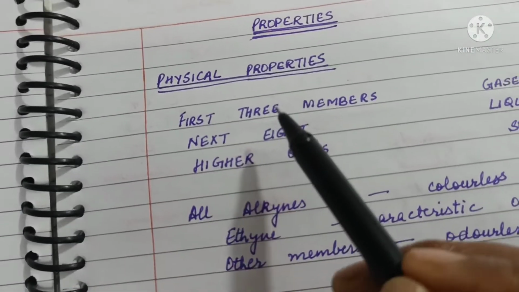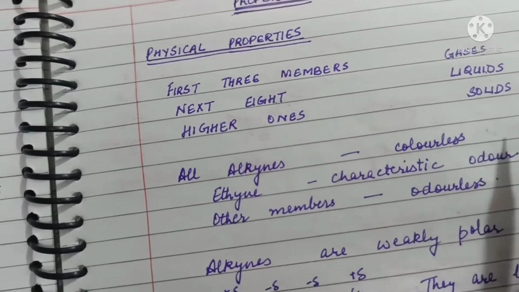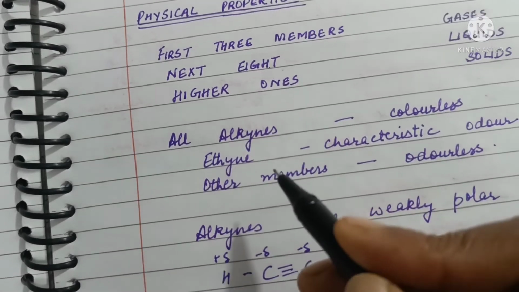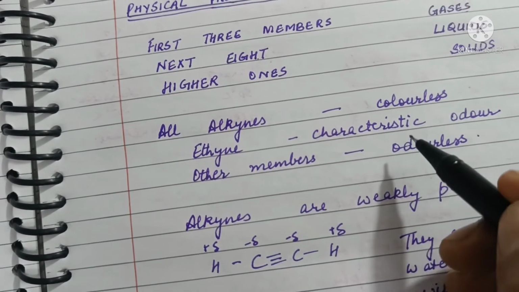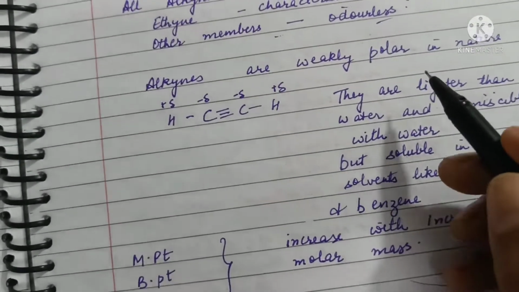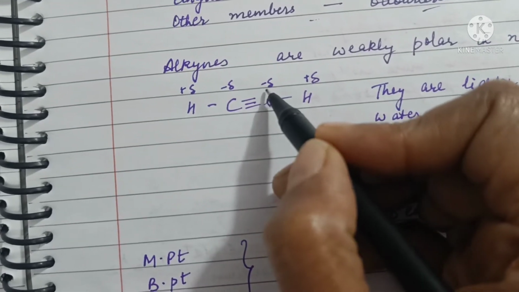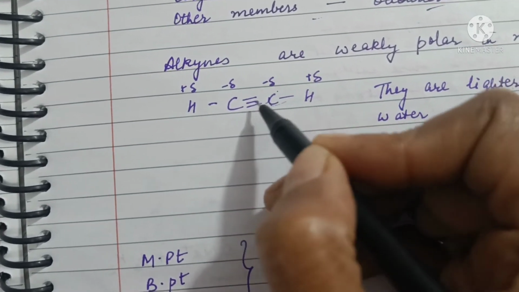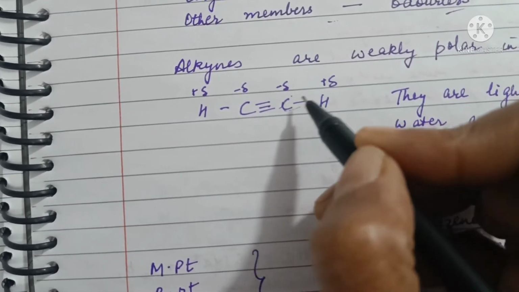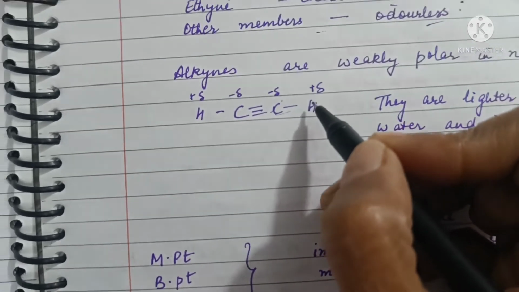Properties. First, the physical properties: the first three members are gases, the next 8 are liquids, and higher ones are solids. All alkynes are colorless. Ethyne is colorless but has a characteristic odor. Other members are odorless. Alkynes are weakly polar in nature. Carbon having sp hybridization is electronegative and attracts the electrons towards itself, thereby causing a dipolarity. It's a polar bond. This is negatively charged, this is positively charged.